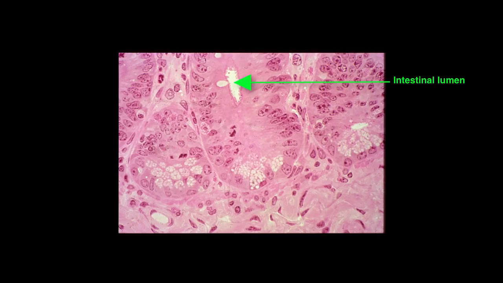Here is an enlarged view of the crypts of Lieberkühn in the small intestine. You can identify the simple columnar epithelium, which contains Paneth cells. The large granules of the Paneth cells are unstained in this plastic section. Oftentimes they're eosinophilic in a typical H&E stained preparation. They can also stain in other colors depending on the type of stain you use. Paneth cells are a type of cell that secretes lysozyme.